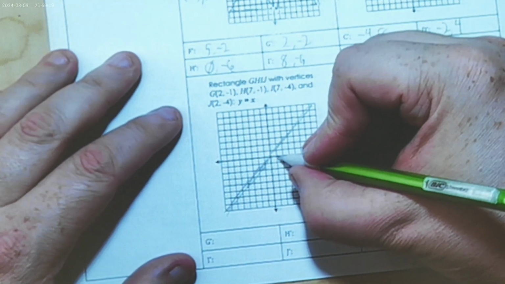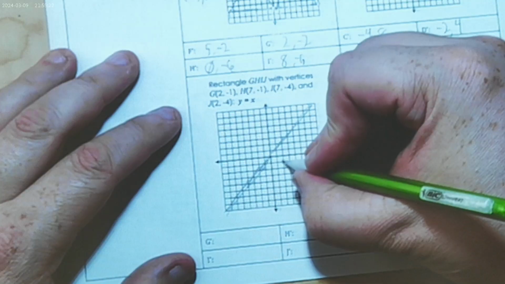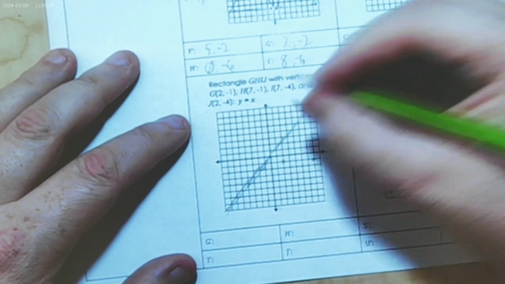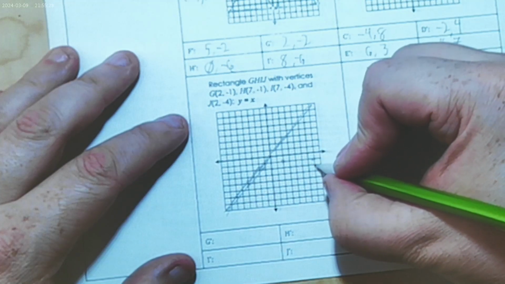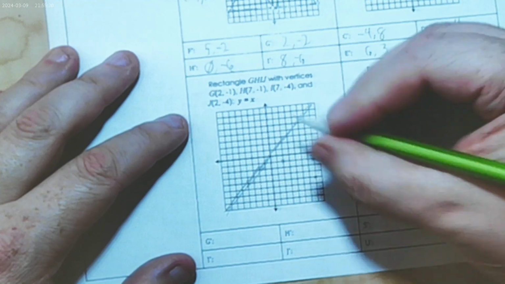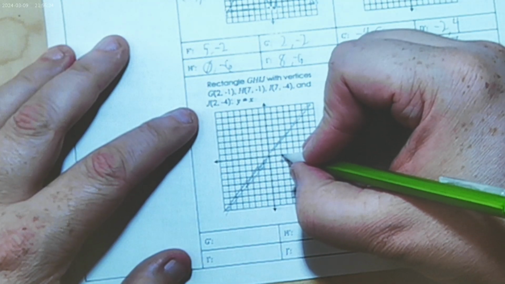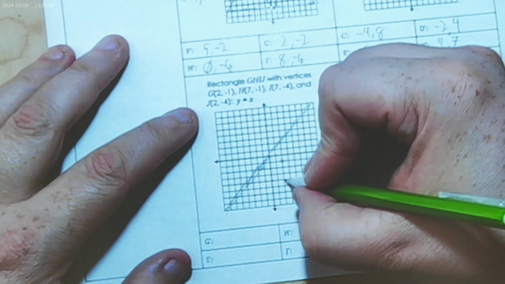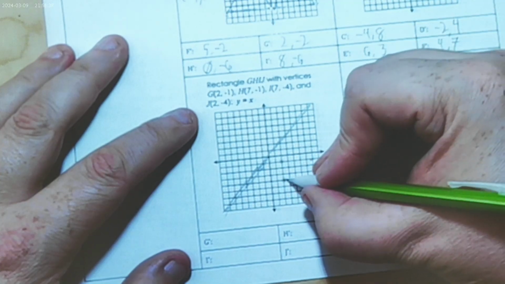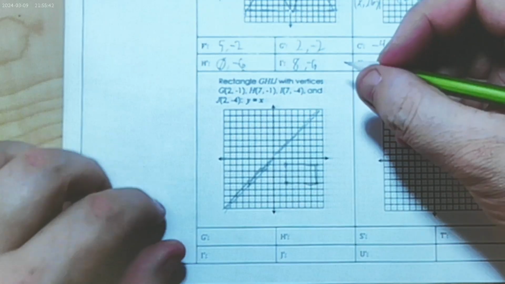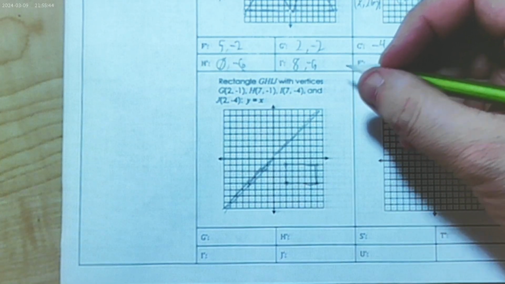G is 2, negative 1. H is 7, negative 1. I is 7, negative 4. And then J is 2, negative 4. All right, a very, very nice, respectable looking rectangle.